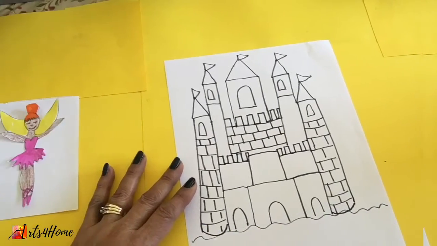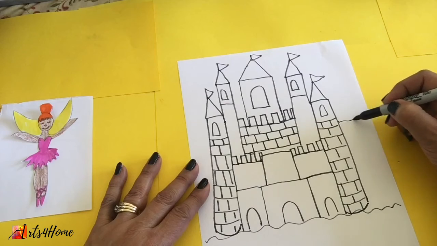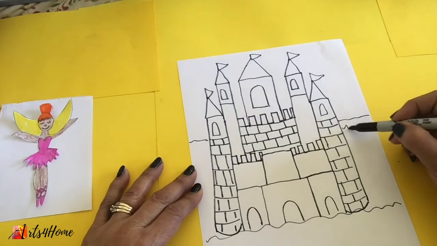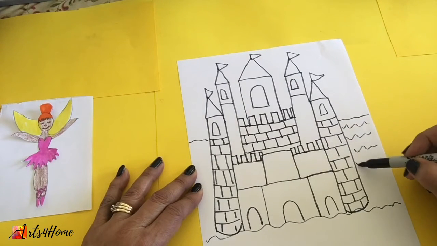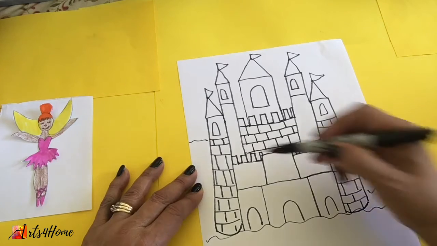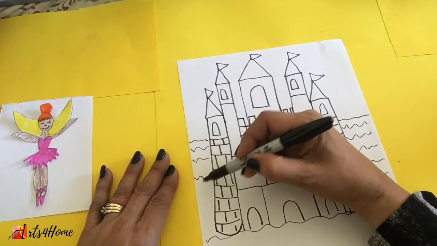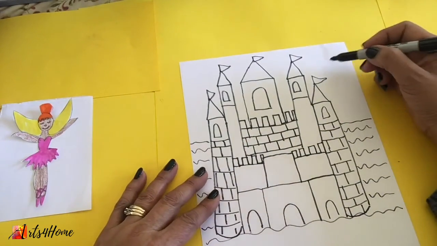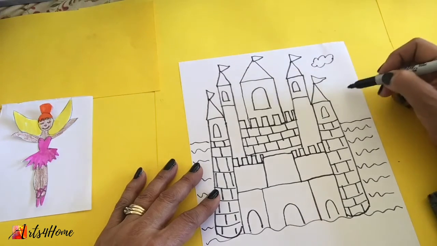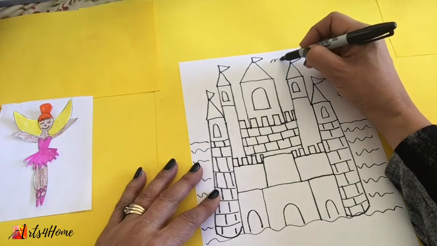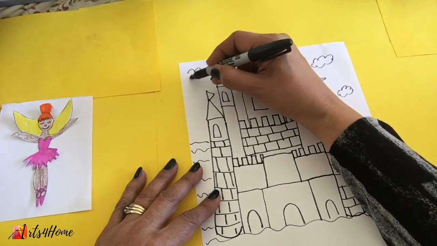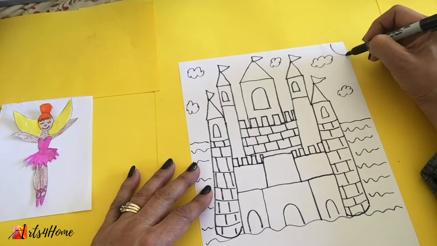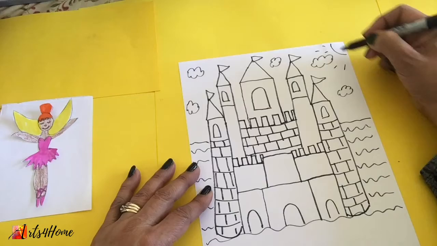Beautiful. Now since we're at the beach, we're going to put a little line behind our castle, and this is going to be the ocean. So just go up and down with your crayon or your pencil and draw the ocean. This is the sand, and this is going to be our sky. So just put some beautiful clouds. You know Miss Kenji always loves to have a beautiful day in our art. And you can put your sunshine wherever you like.